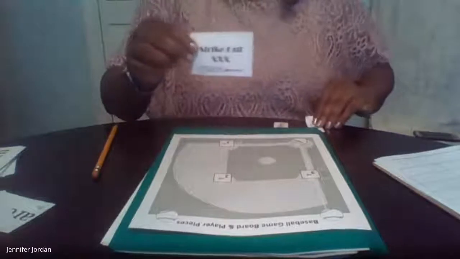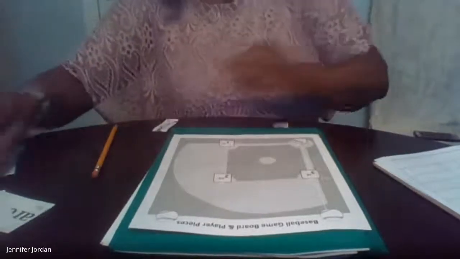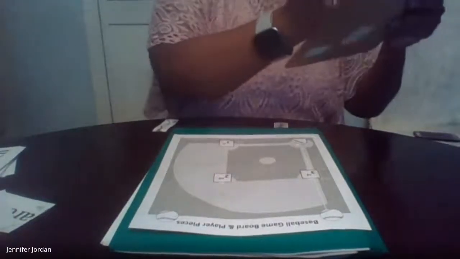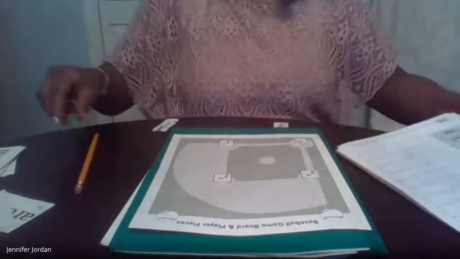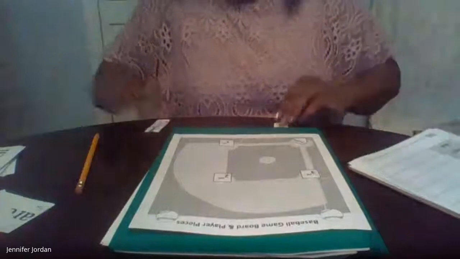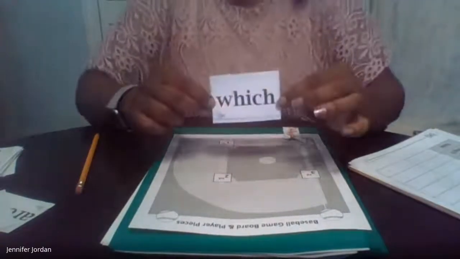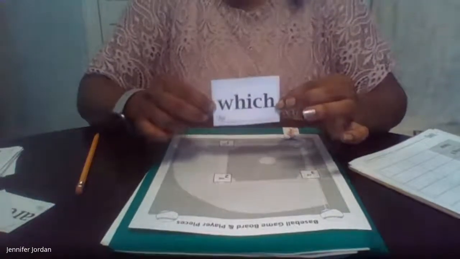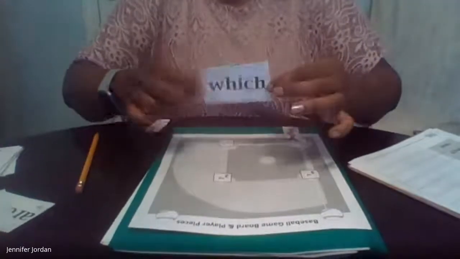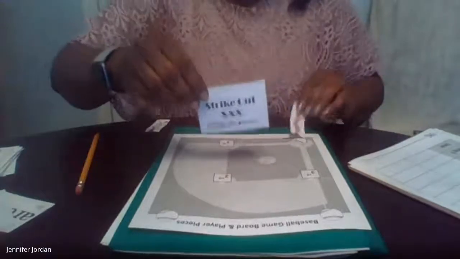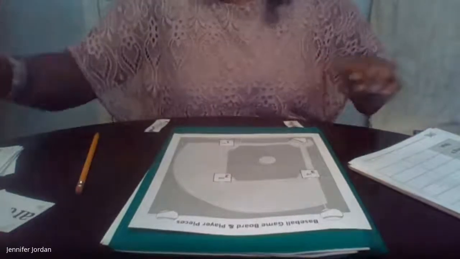Okay, so now the white team has a 0 for the fourth inning because they've struck out. And so now the red team is back up to bat. And the word is which. Now, if you don't pronounce it, you would also strike out. But this is a strikeout. Unfortunately, red team does not score.